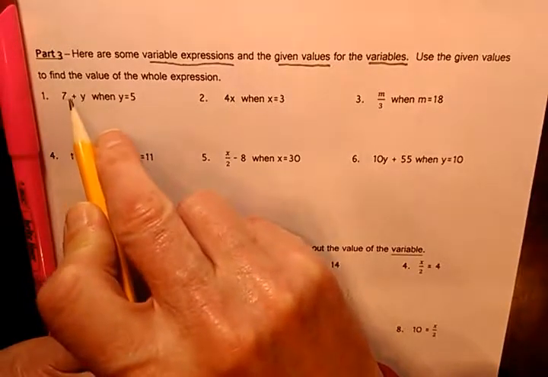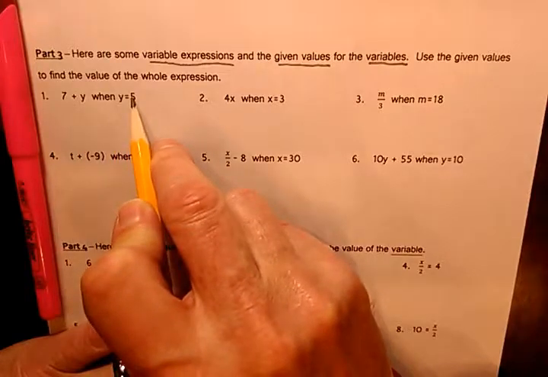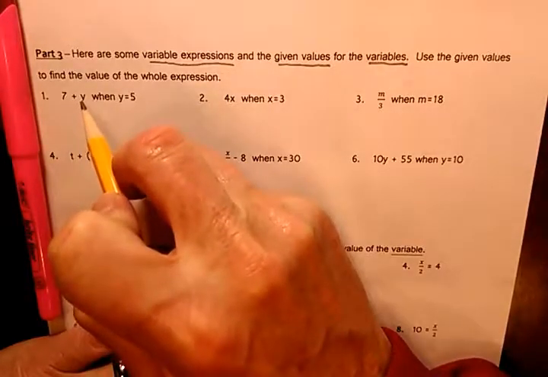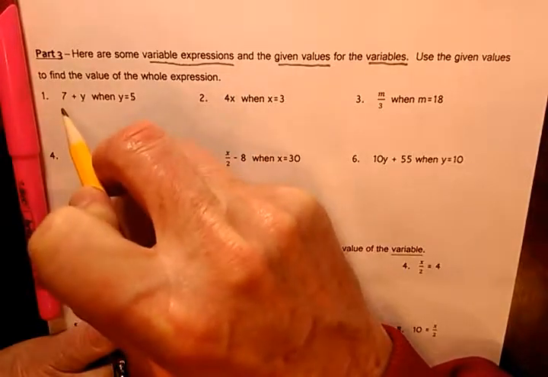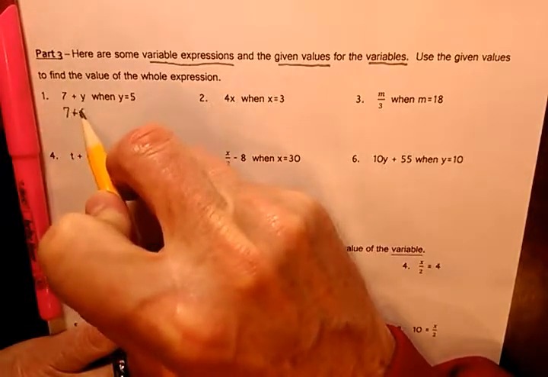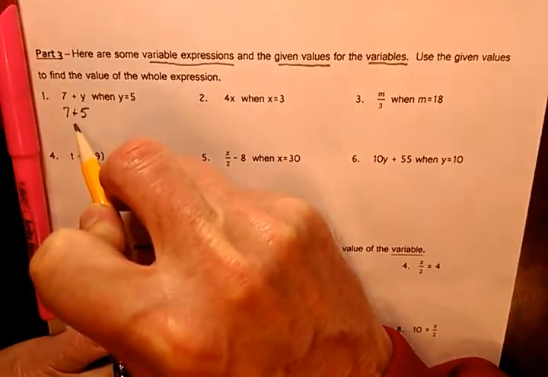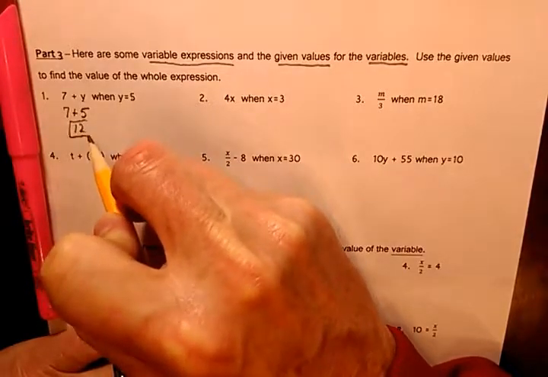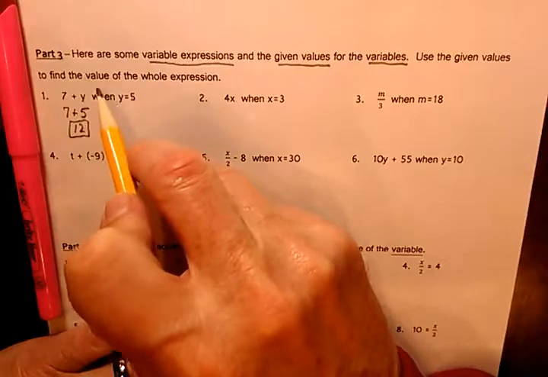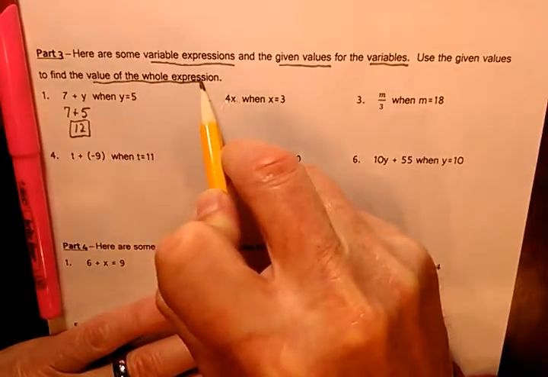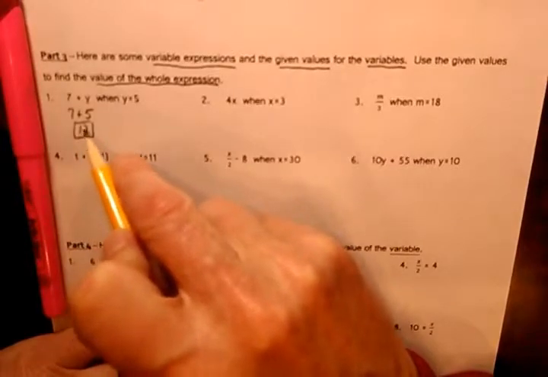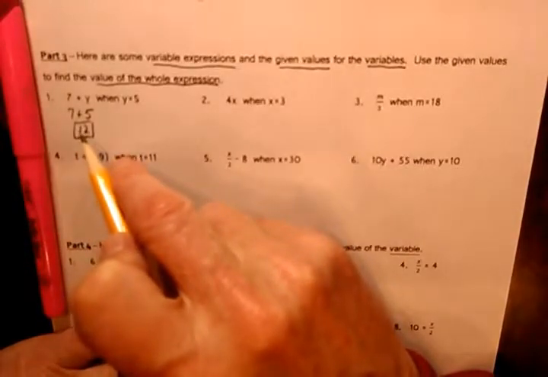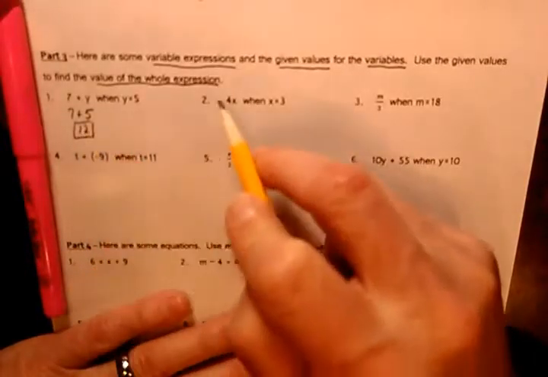And we can figure out what 7 plus y is, because if y equals 5, then we can substitute, take y out and put 5 in its place. 7 plus 5 is 12, which means we have now found the value of the whole expression. That's what that means. Value of the whole expression means what is the value when you work out all the math.